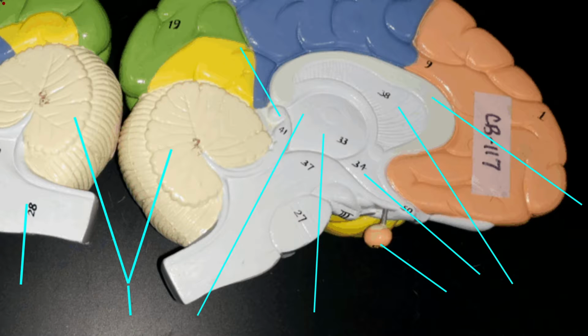You won't ever see this separate other than maybe a dissection, but you need to understand some of these things in place.